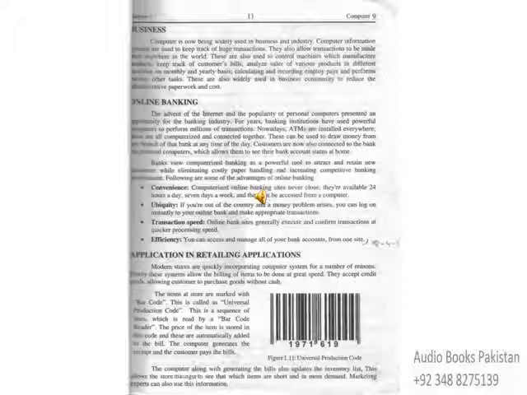This is a sequence of lines which is read by a barcode reader. The price of the item is stored in this code and these are automatically added to the bill. The computer generates the receipt and the customer pays the bills. Figure 1.11, Universal Product Code. The computer, along with generating the bills, also updates the inventory list.